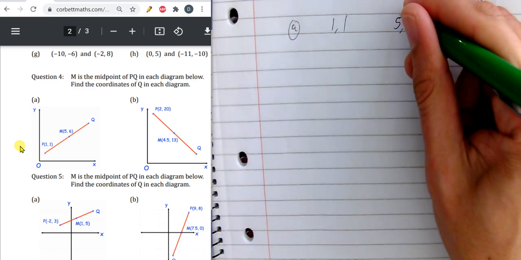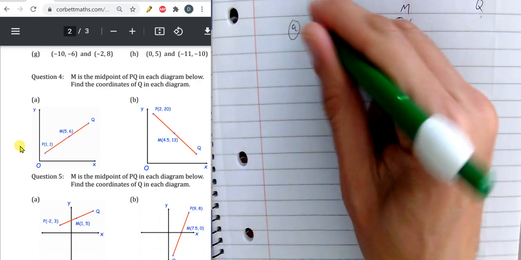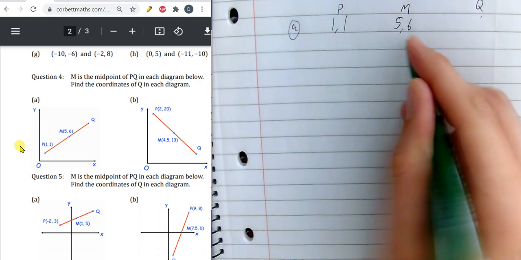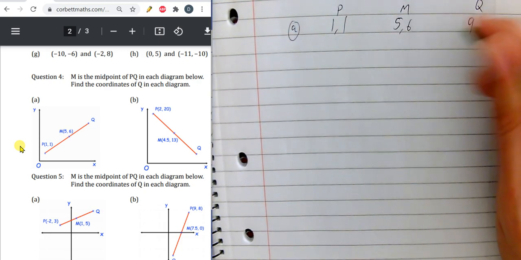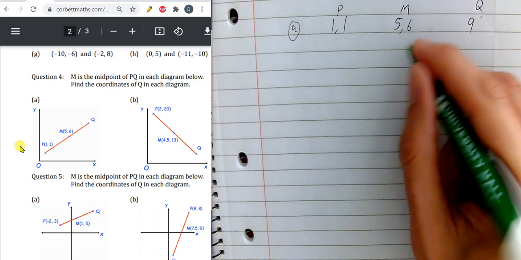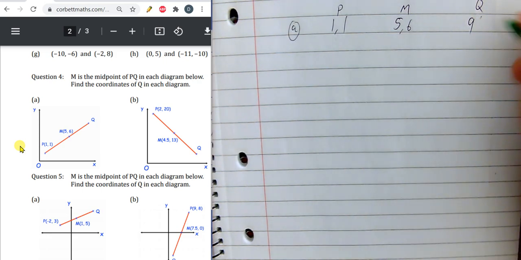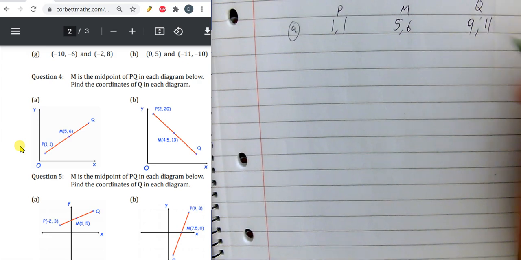So we've got M and P. From 1 to 4, you've jumped 4, so you're going to jump another 4. 5 plus 4 is 9. 1 to 6 is 5, plus another 5 is 11. That's our answer.